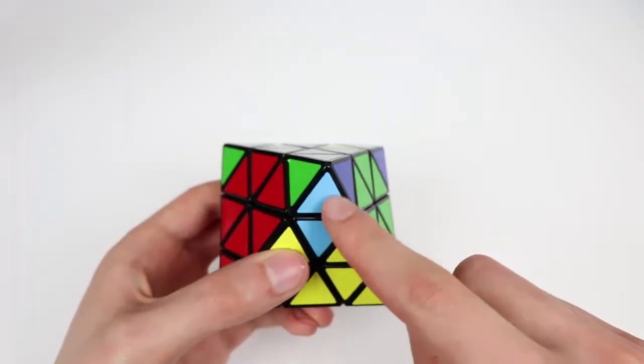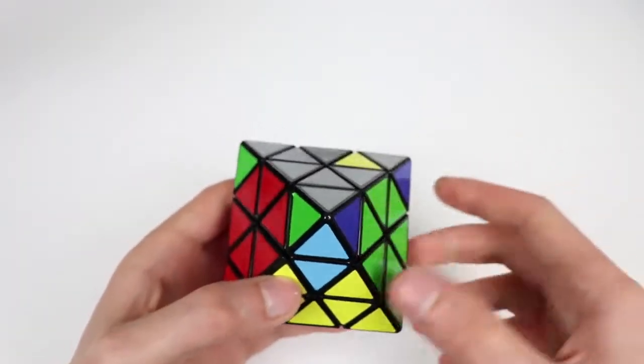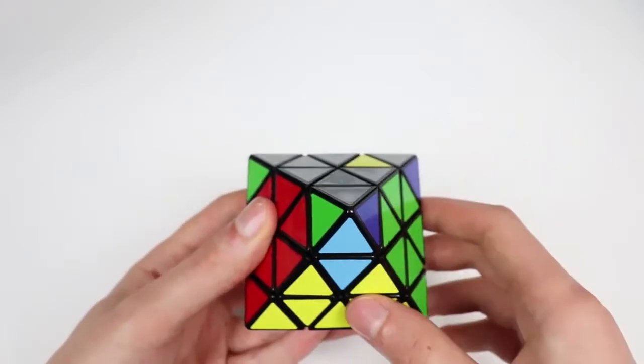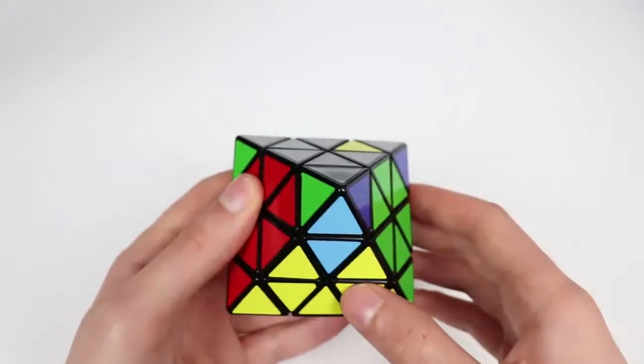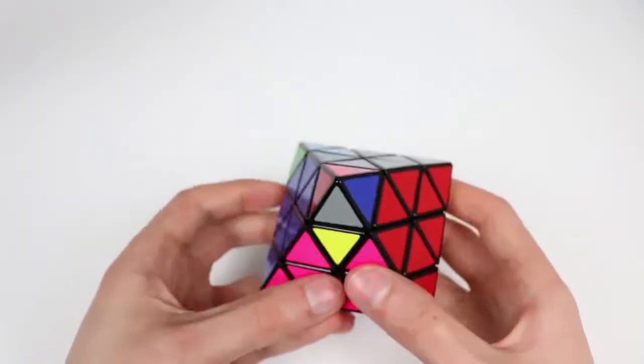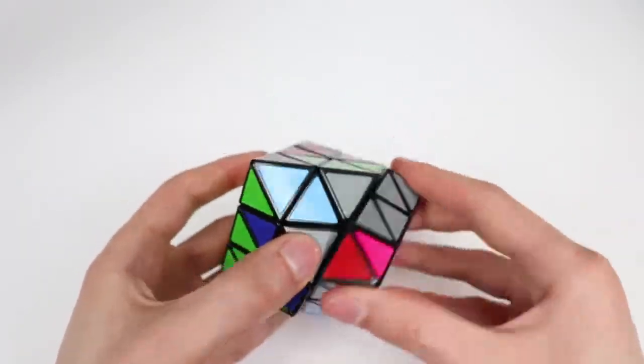Once here, we then want to choose either this pair or this pair to flip to the top. It really doesn't matter. In this case, I'll do it as a standard pair formation, but keep in mind OPF still works here. So we'll flip these two. And now that avoids the one flip case.